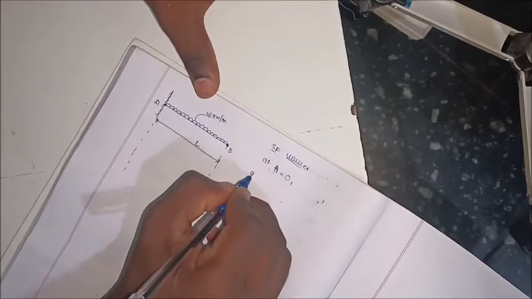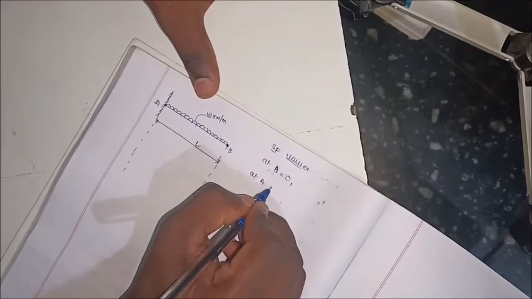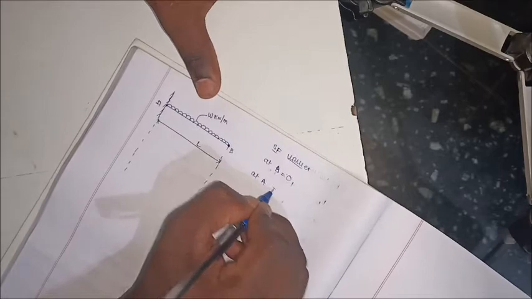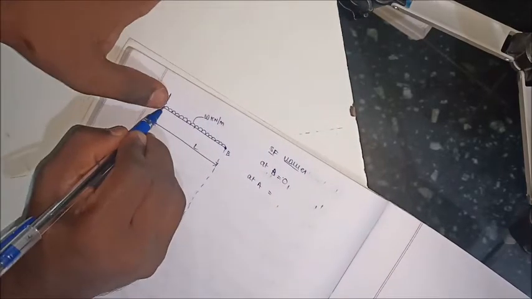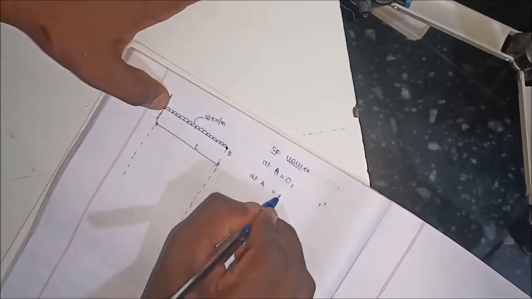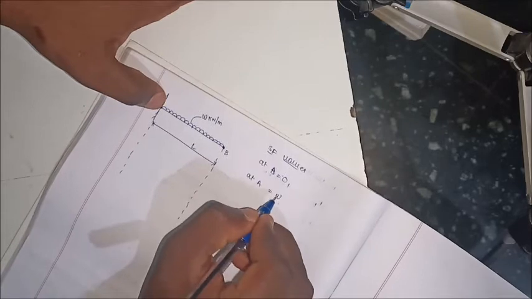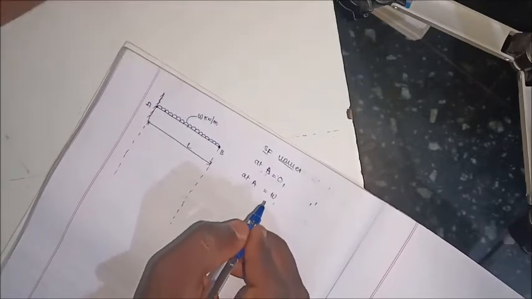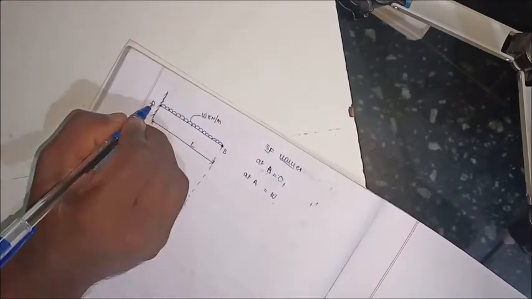In the same way, at A the shear force is nothing but the total load. The total load is nothing but W. This is the shear force at A.